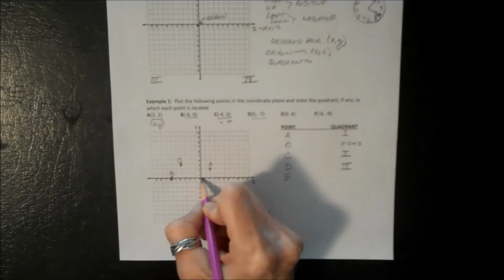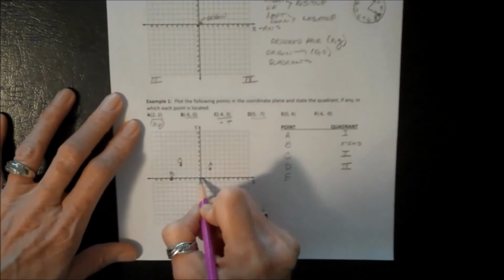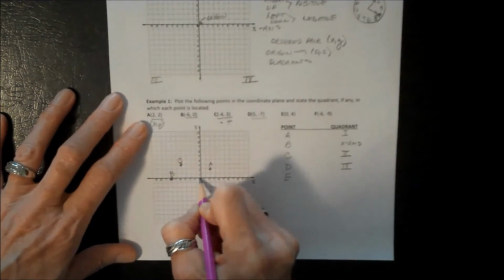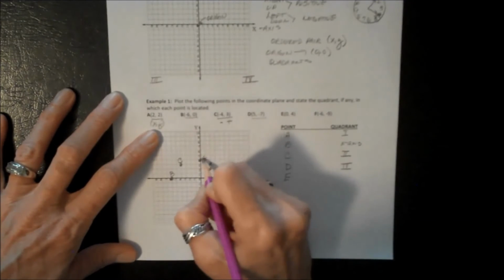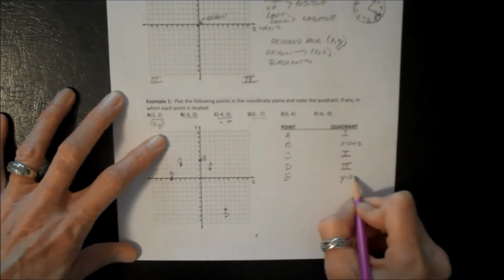Point E is the point (0, 4). Now be careful with this one. 0 means don't go left or right, and then 4 means go up 1, 2, 3, 4 because it was positive. So E is right here, and it is located on the y-axis.